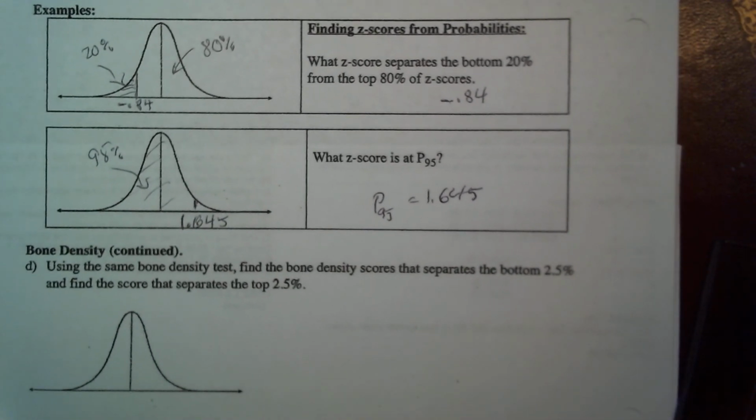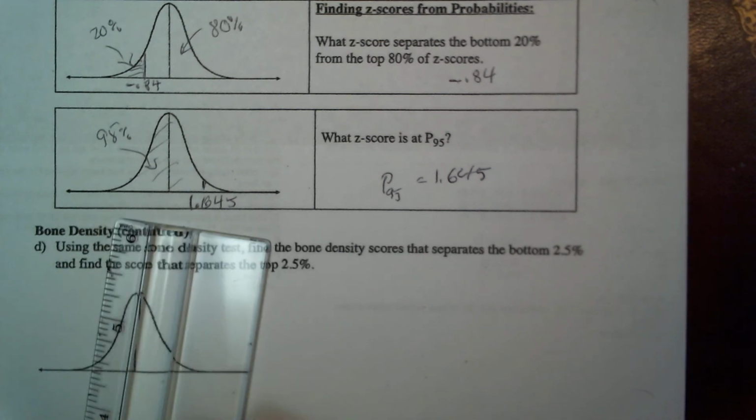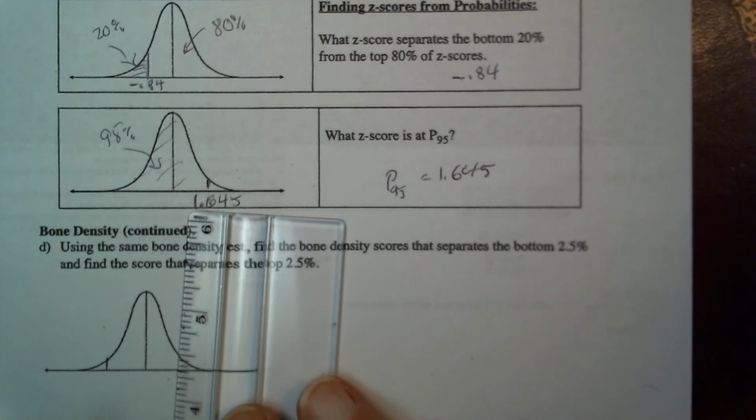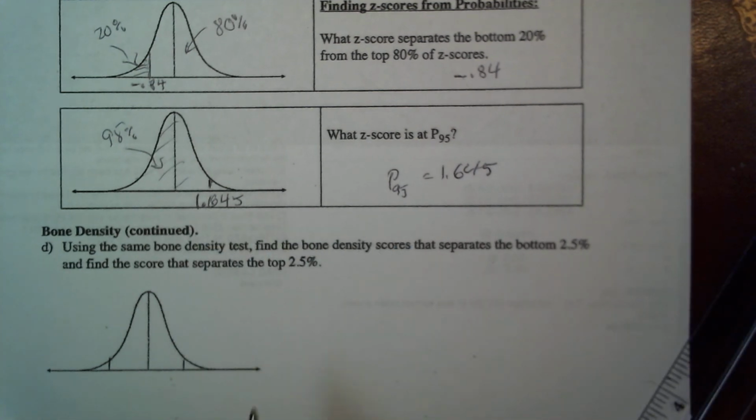And one more example about the bone density. Using the same bone density test, find the bone density score that separates the bottom 2.5%, and find the score that separates the top 2.5%. So in other words, we are looking for the z-scores that correspond to an area of 2.5% here and 2.5% here.